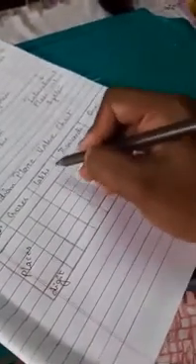So we'll start with our right side. This is the ones column. You may say ones period. Then thousands. Then comes lakhs and crores. So my periods here are ones, thousands, lakhs, crores.